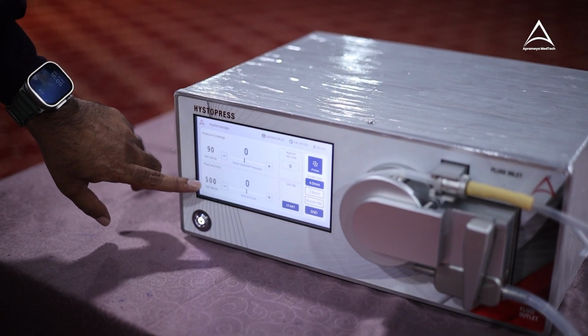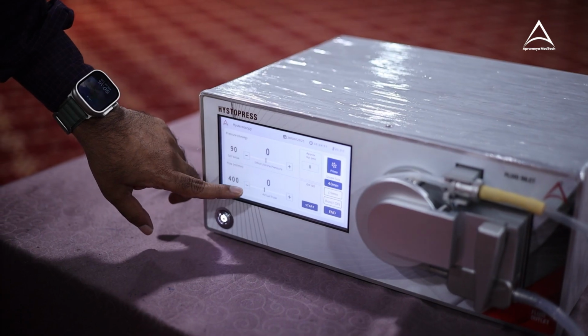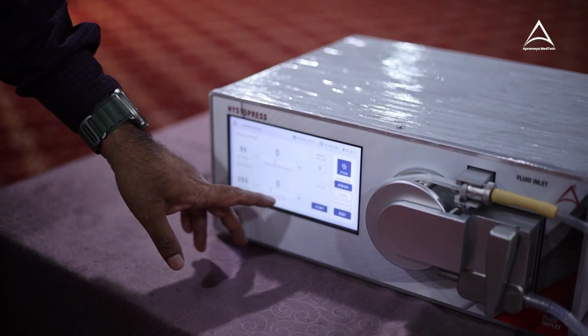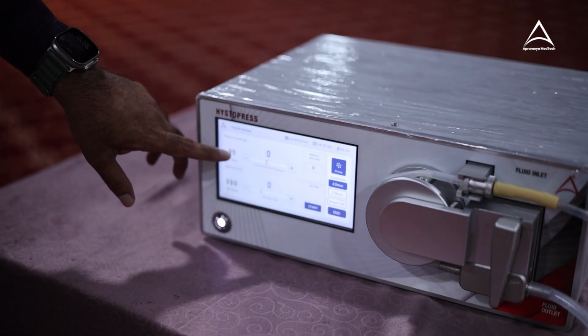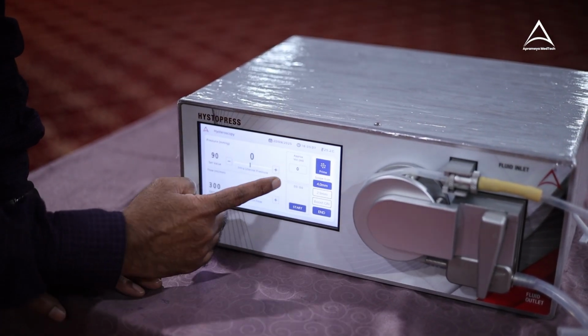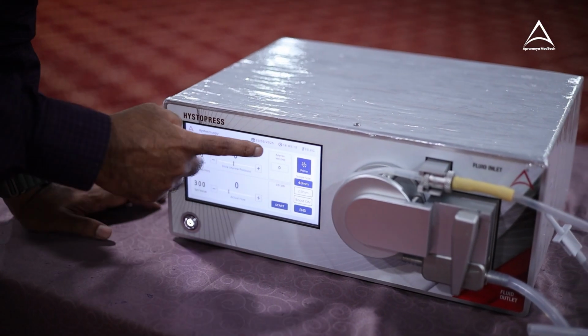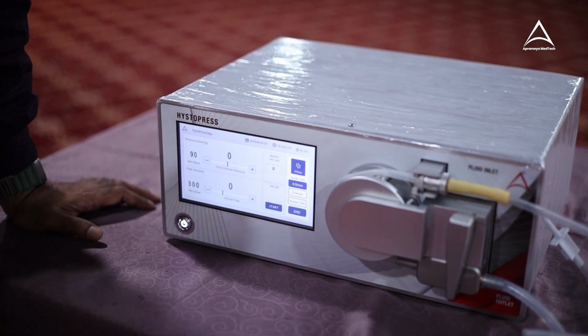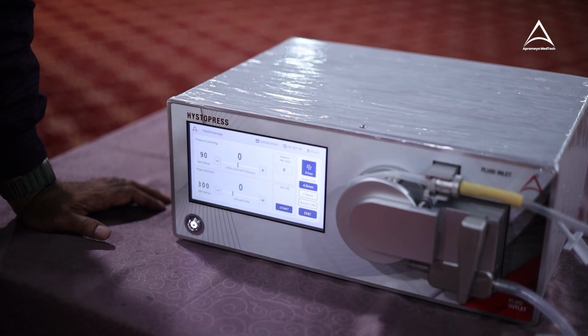How much flow you want? 500 milliliter per minute, 400 milliliter per minute, 300. This way it will go up to 1000. The maximum settable limit in pressure is 200. This window here shows approximate volume. This window actually shows what is the real time liquid going inside the uterine.